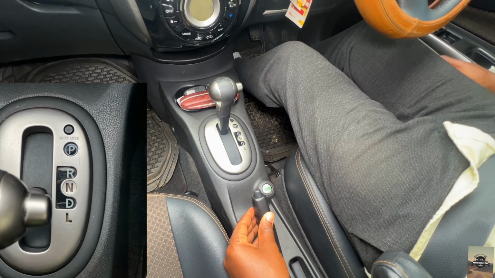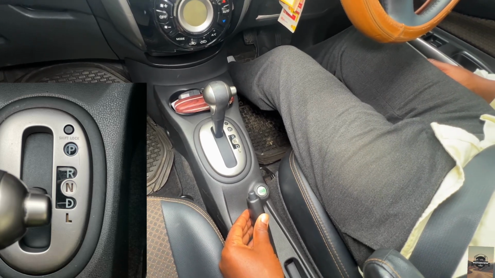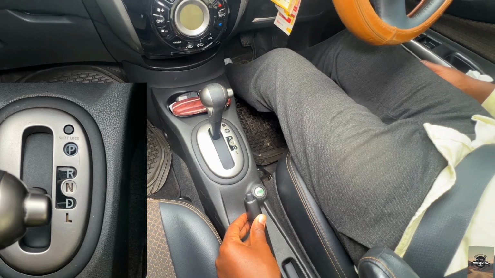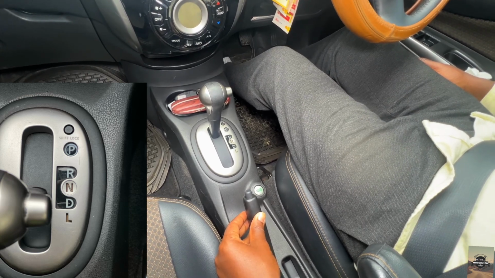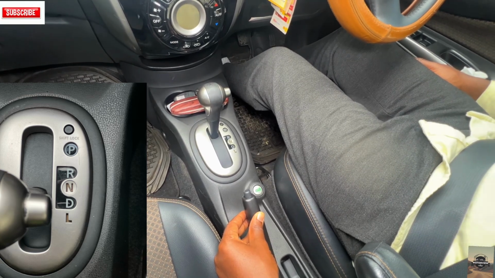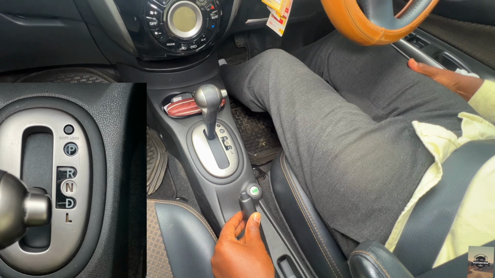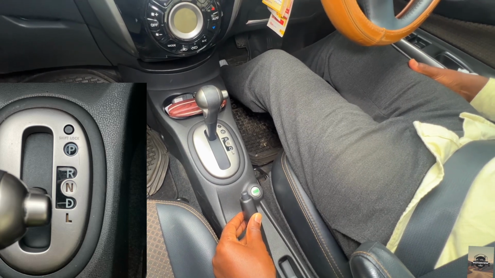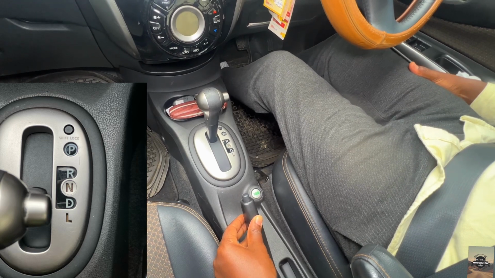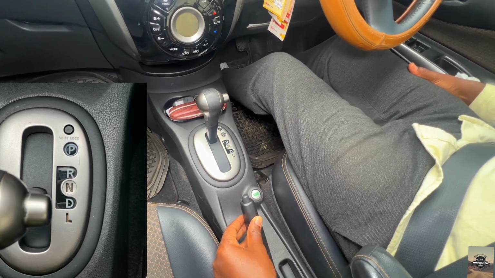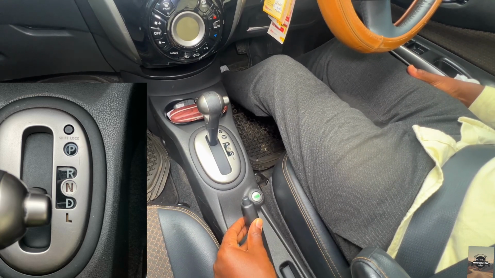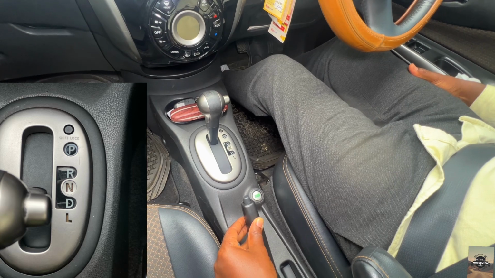Okay. Now R, which is for reverse, acts the same as a reverse gear in a manual car, and should be selected when you want to drive backwards. Now N, which is for neutral, is the same as knocking a manual gearbox out of gear. It shouldn't be selected when moving. This is known as coasting, but it can be used along with the handbrake if you are stopped for a short period of time.